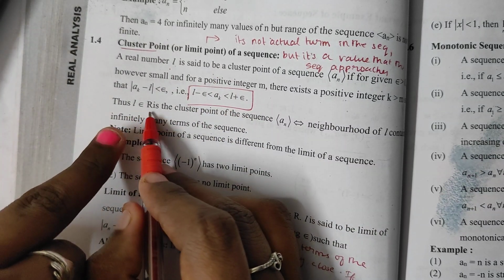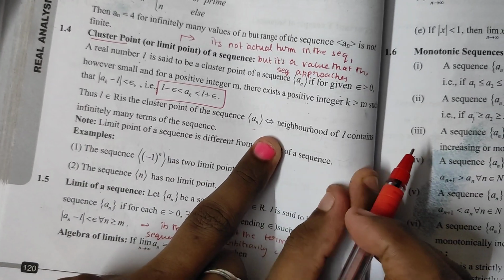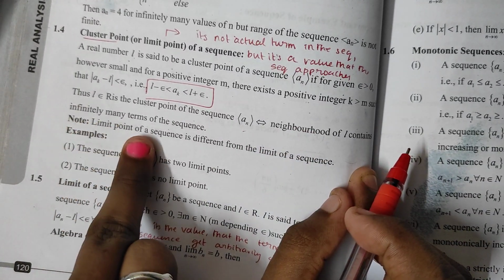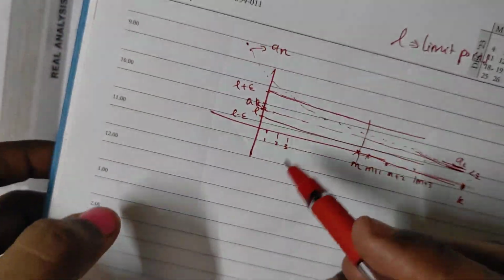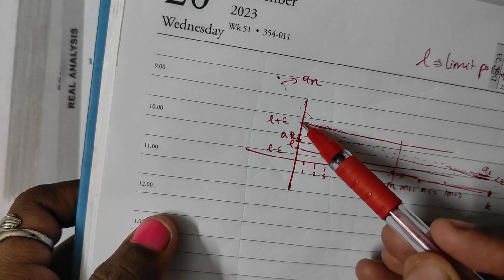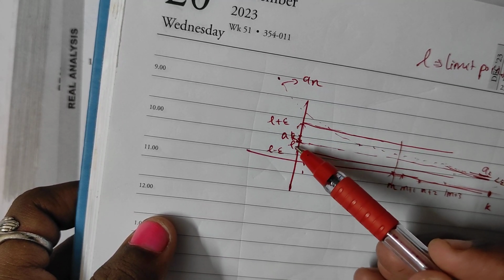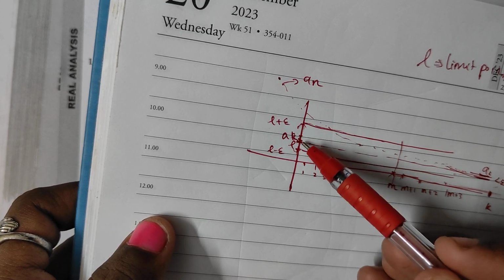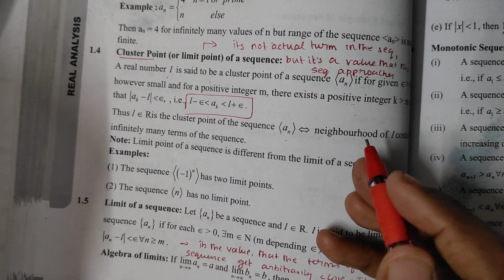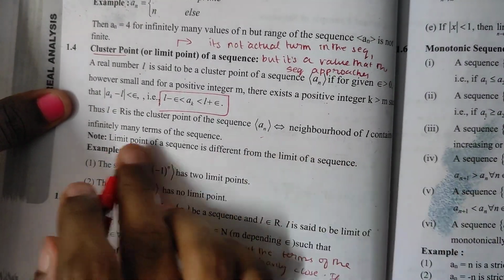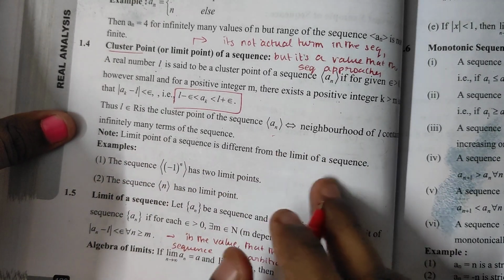L belongs to R, a real number, and it is a cluster point of the sequence if and only if a neighborhood of L contains infinitely many terms of the sequence. Please remember, in the neighborhood of L there should be infinitely many terms of the sequence. The neighborhood means near that point.